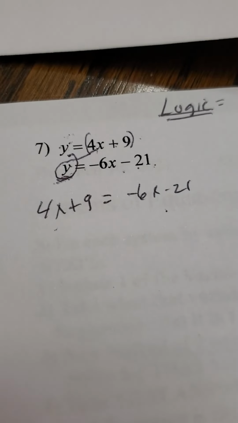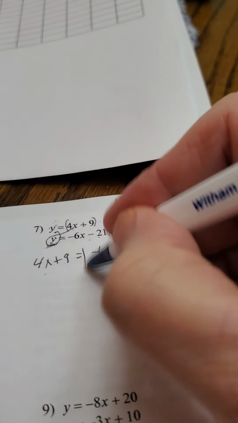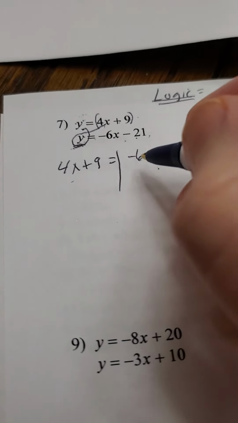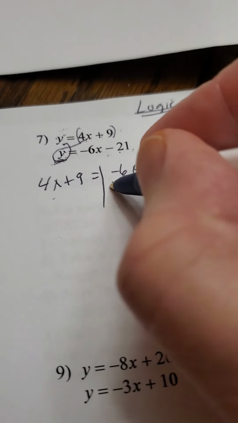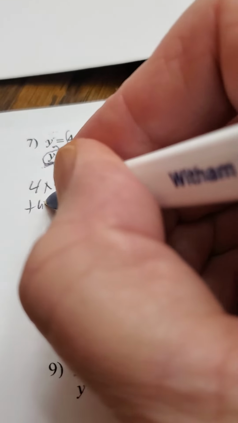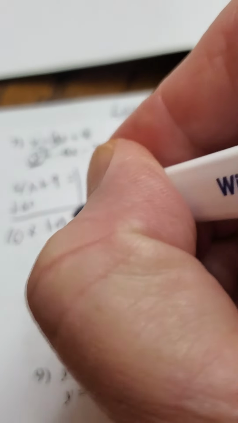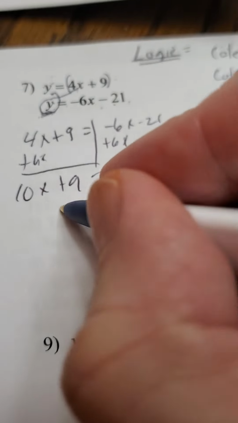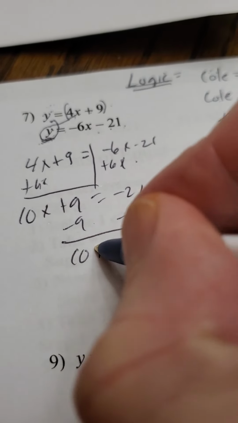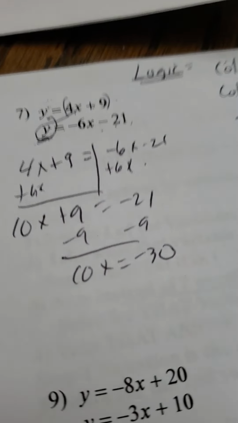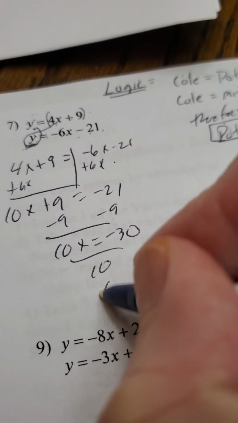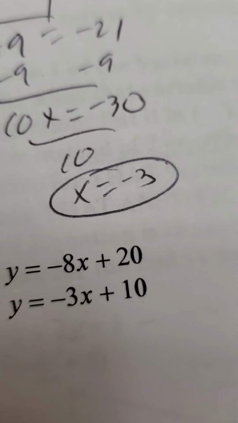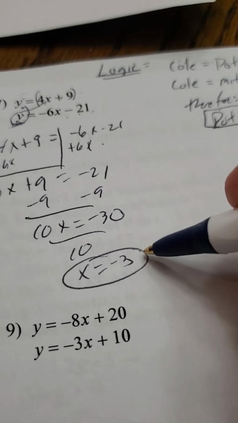Now, instead of a distributive property, we have a variable on both sides. That's why I reviewed this last week. I move the x's one way or the other. I'm going to move the 6x to the left. If I move the 6x left, I want to move the 9 to the right. And divide. The first answer is x equals -3.